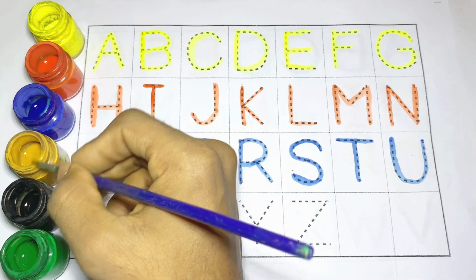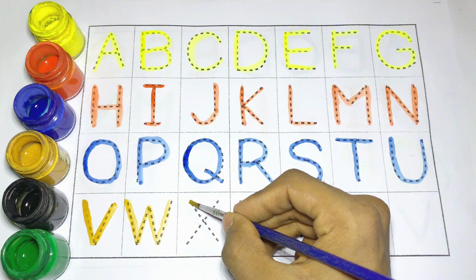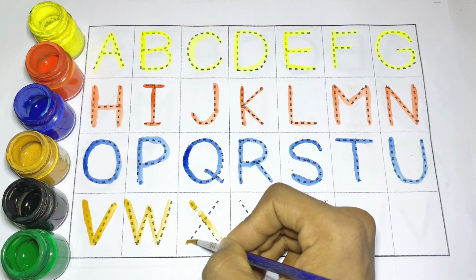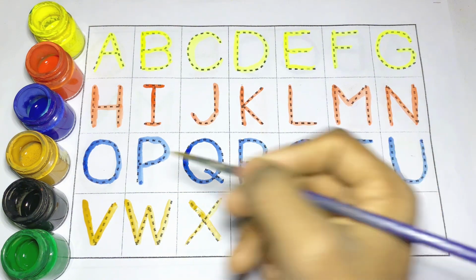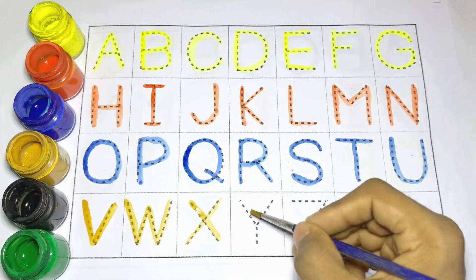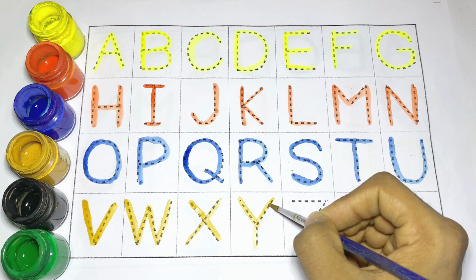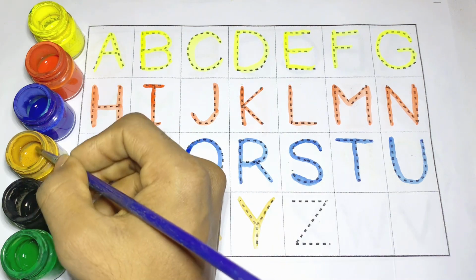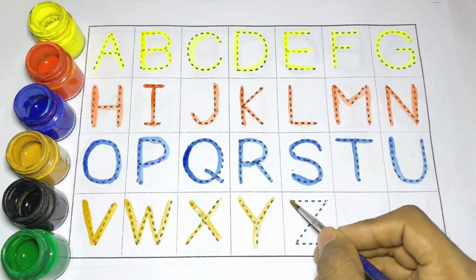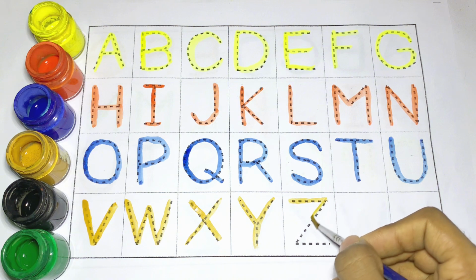Kids, again use yellow ochre color and draw X. X for X-ray. Kids, now draw Y. Y for yak. Kids, now draw Z. Z for zebra, Z for zoo.